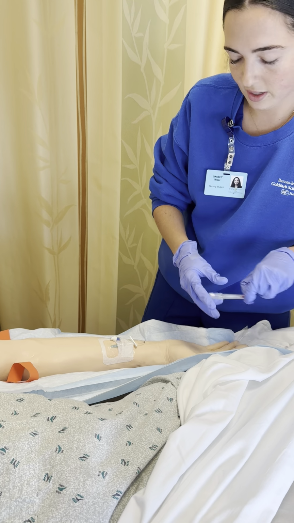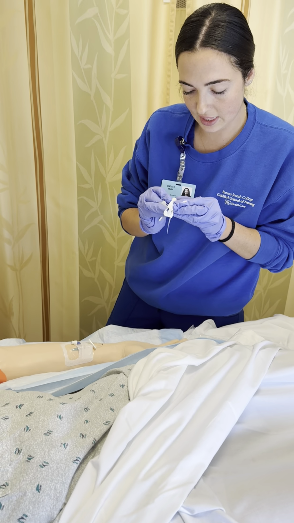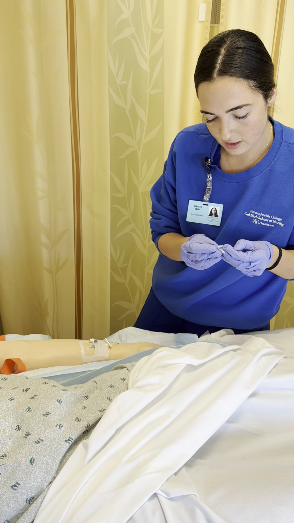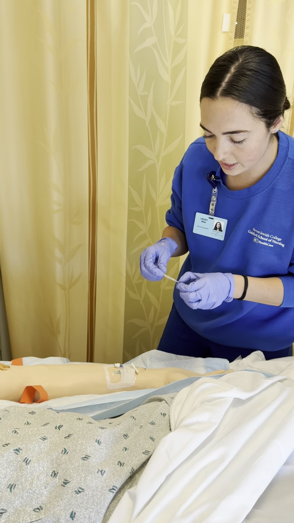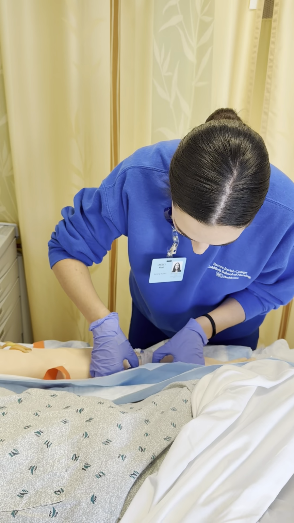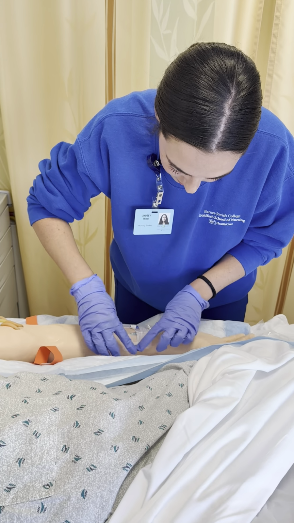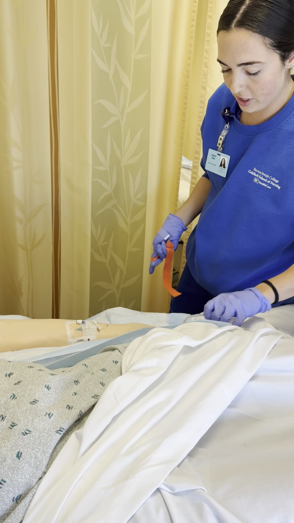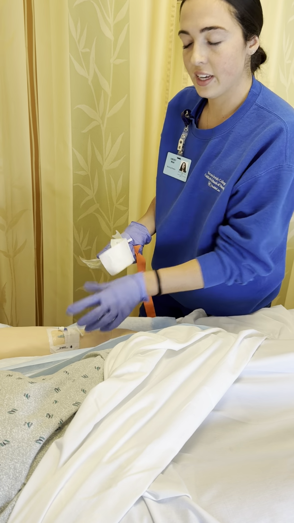I'm going to go ahead over there. I'm going to take this label on the side and I'm going to date it and put my initials on here. And I'm going to put it on this side here. Alright, I'm going to remove the tourniquet from underneath the arm. And the IV is now placed.